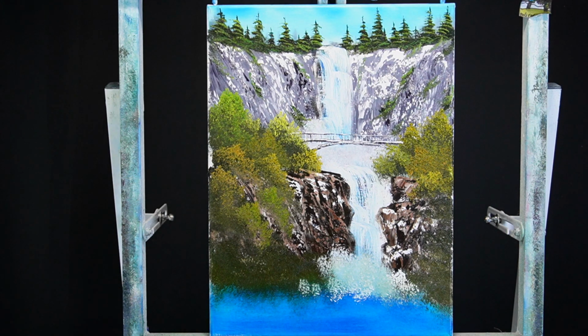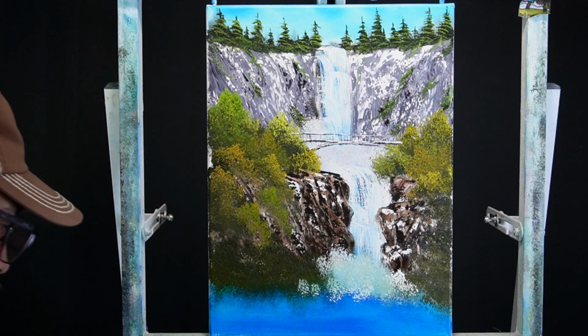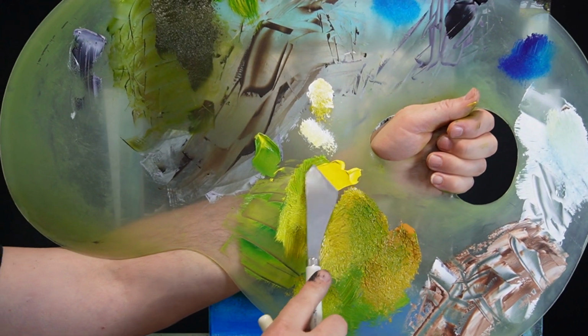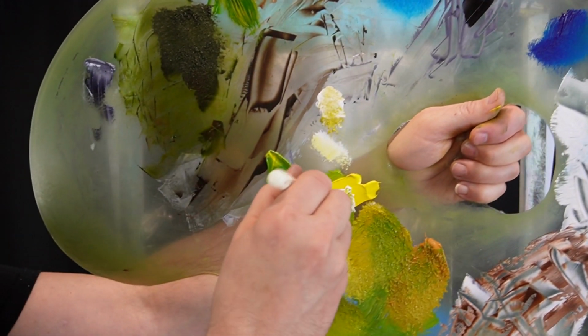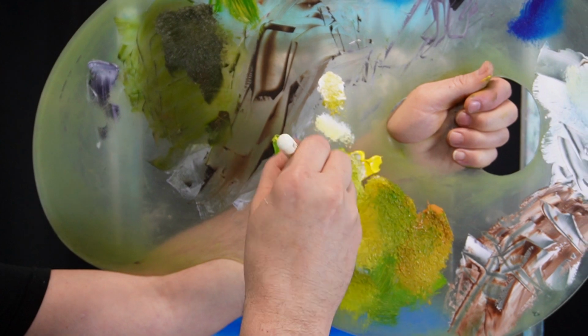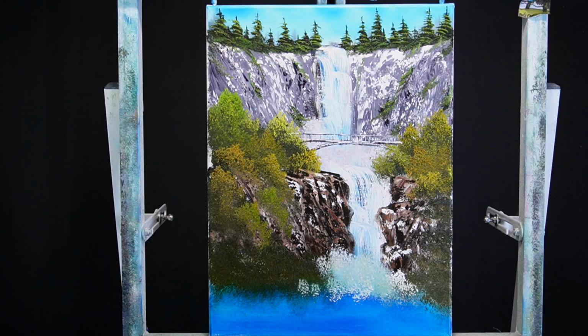I'm running out of color. Now the tendency is just to keep bashing it on there and thinking, oh, I got enough, I got enough. Sometimes you got to stop and get another run of color right out of the tube and then continue on. Okay. Remember, that paint needs to be thin for it to stick. Look at that texture. Nice bright stuff there.